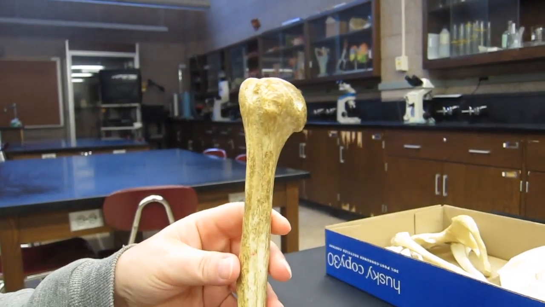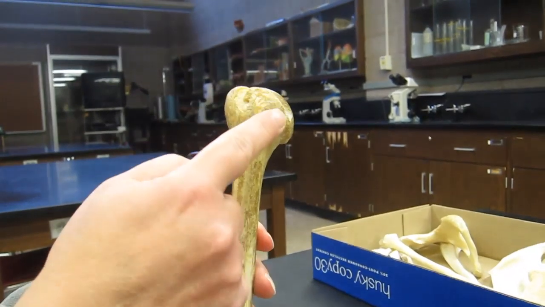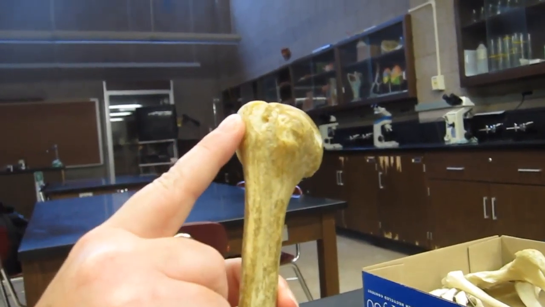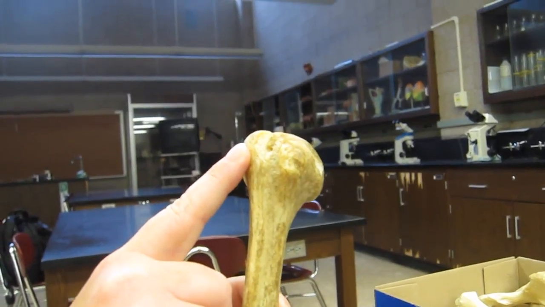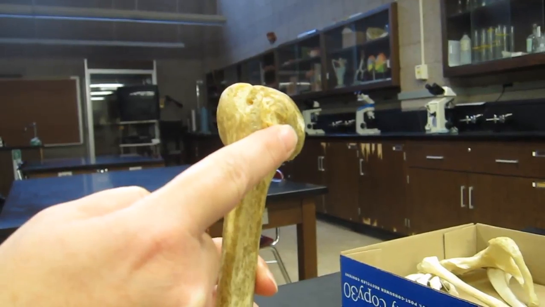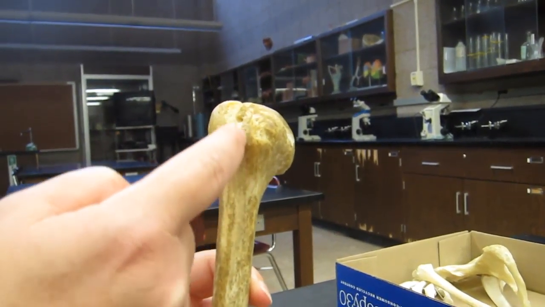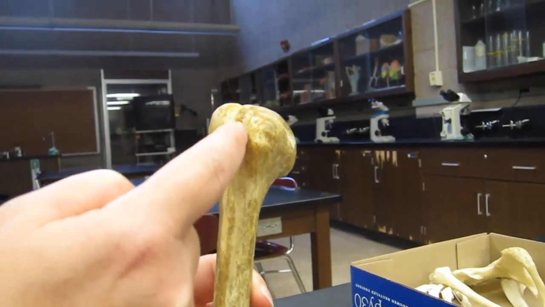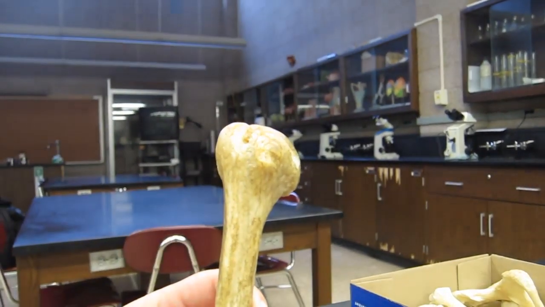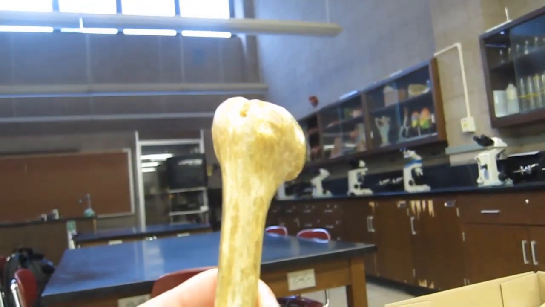Okay. Also on the proximal epiphysis, we have a couple of bumps, one big bump and one small bump. The big bump is the greater tubercle. The smaller bump is the lesser tubercle. And you'll see that there is a deep depression or chasm between the two of them. That chasm is the intertubercular sulcus.